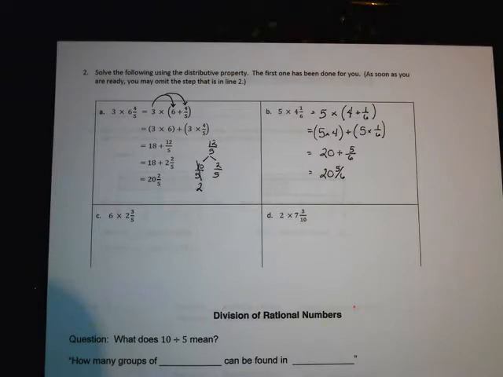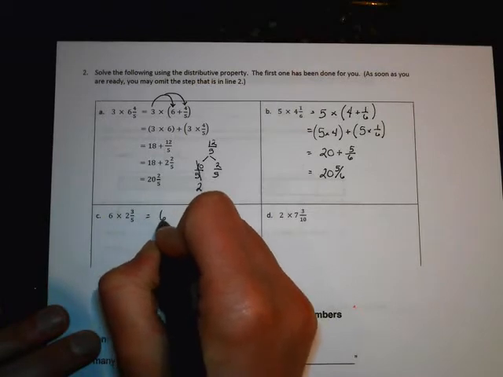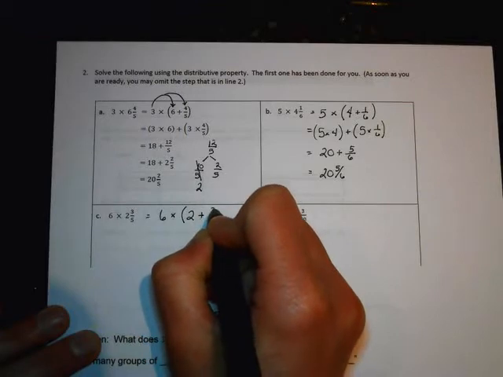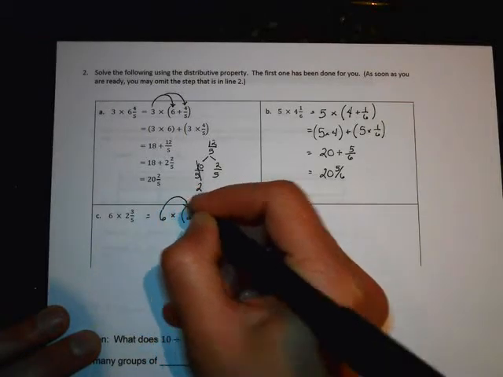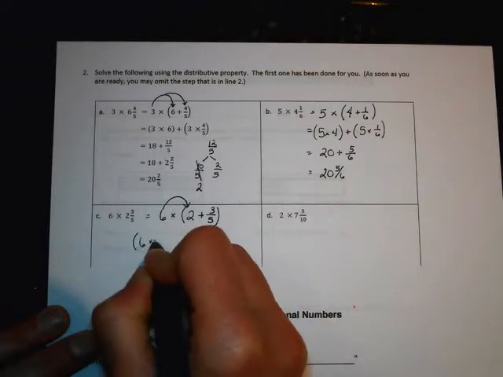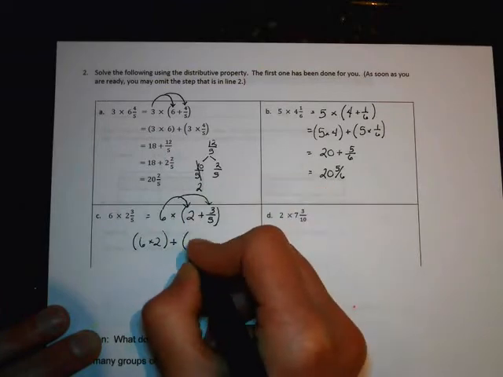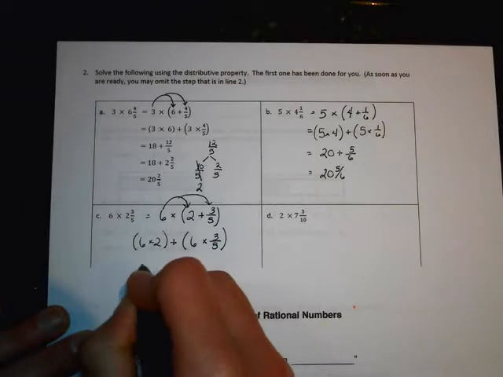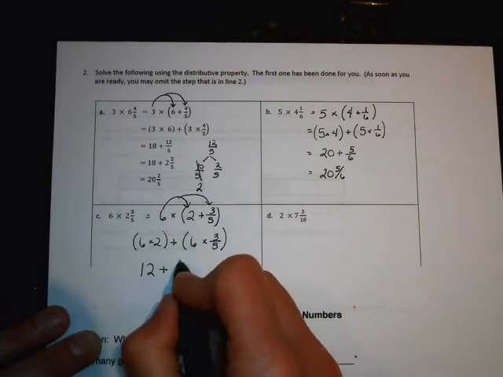So we'll have 6 times 2 plus 3/5. So we'll say 6 times 2 plus 6 times 3/5. So this will be 12. So if we have 6 of these 3/5, that will be 18/5. And then let's convert that to a mixed number.